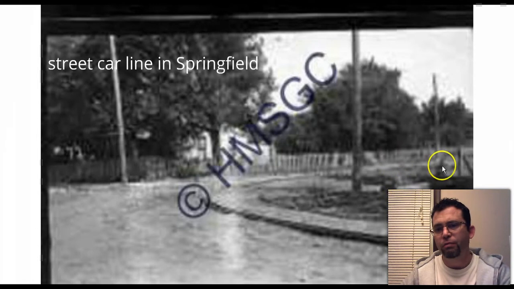Good picture here. I got this online from the archives from, I think, Springfield. I know it says Springfield, but I'm looking here at the stamp across. I'm pretty sure this is just a picture of a street where the streetcar would run, and over here on your right side, it looks like a new development taking place, probably a house being built.